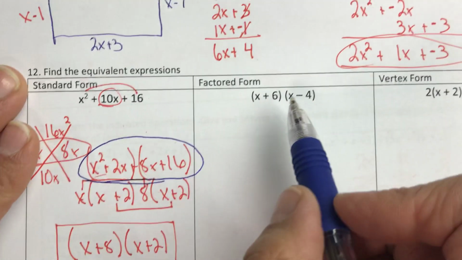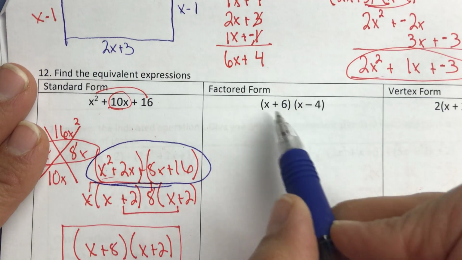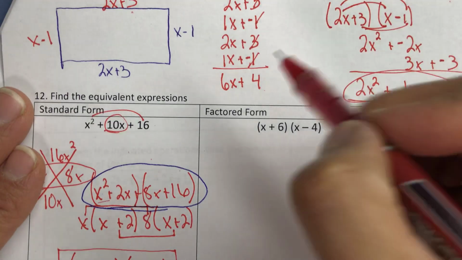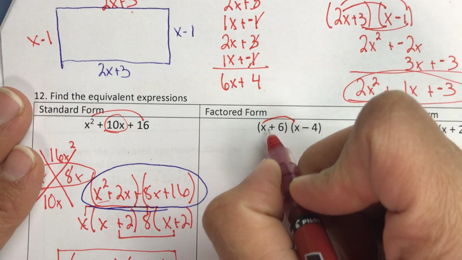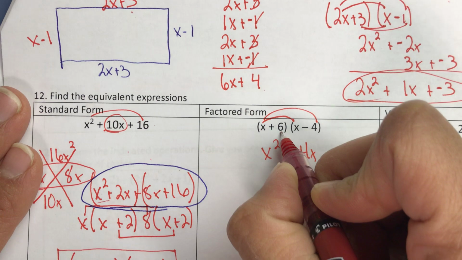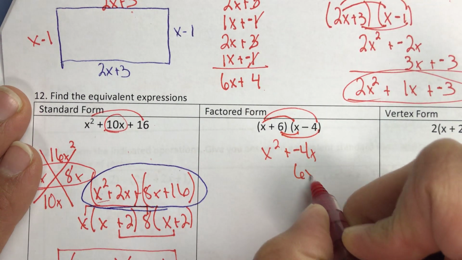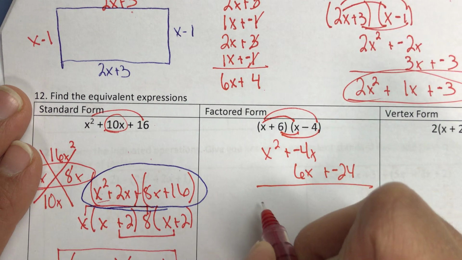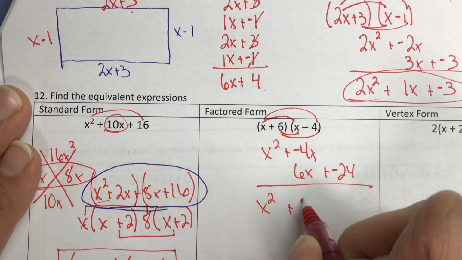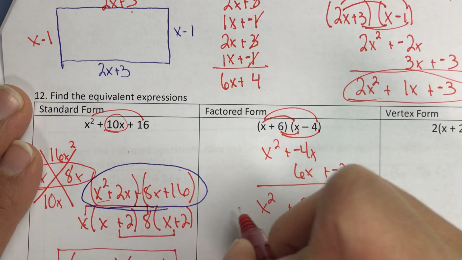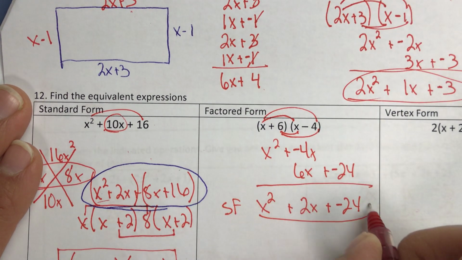On this one, this is factored form. So to get an equivalent version, I could turn it back into standard form by having the neighbors meet the neighbors, for instance. So have those meet, I get x squared and I get -4x. Have those meet, I get a 6x and a -24. So an equivalent version of this is x squared plus 2x plus -24. So this is just the factored form, and now we have the standard form version of it.